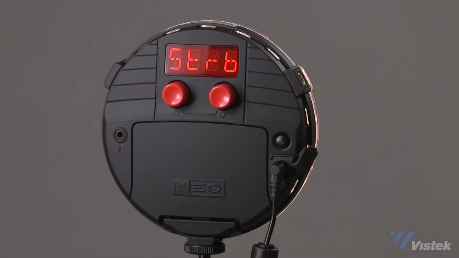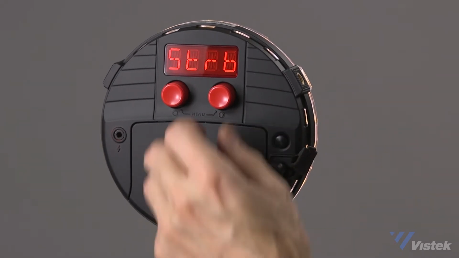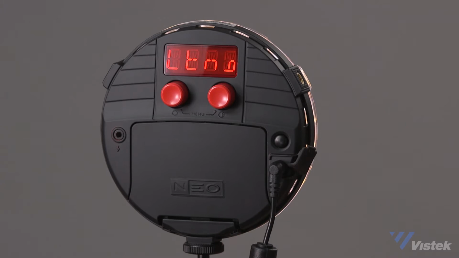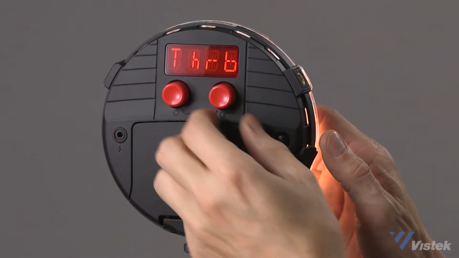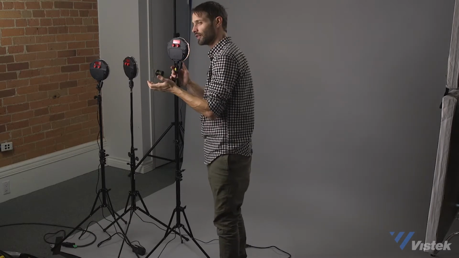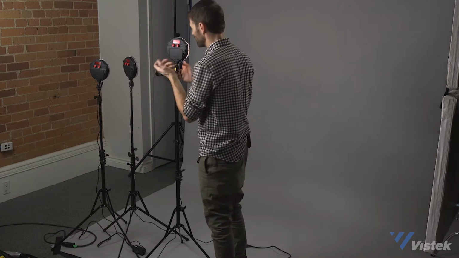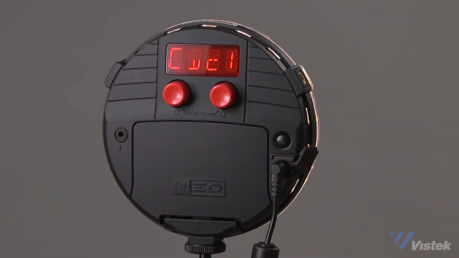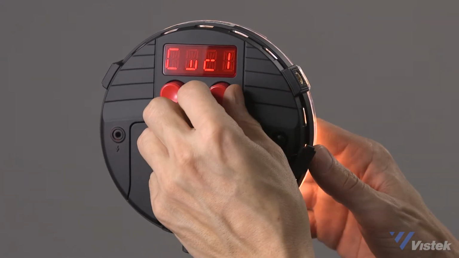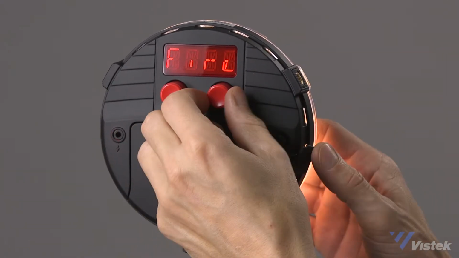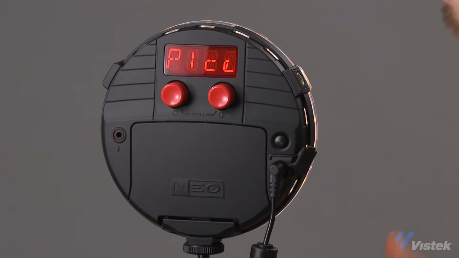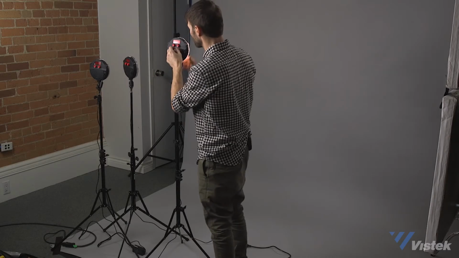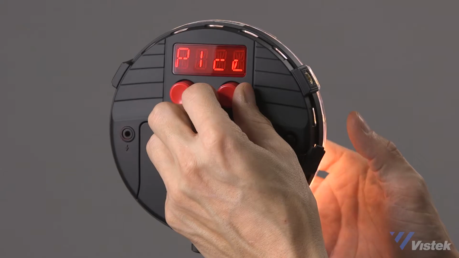So here we have, the first one up is our strobing effect, very classic one. We have our lightning effect. We have our throbbing effect, which I would have preferred to call the pulsing, but they seem to like the word throbbing. Then we have color cycle, so this is going to cycle between tungsten and daylight. We have our fire effect, another very classic effect. We have our police, that's a very classic effect as well, so any emergency services effect.